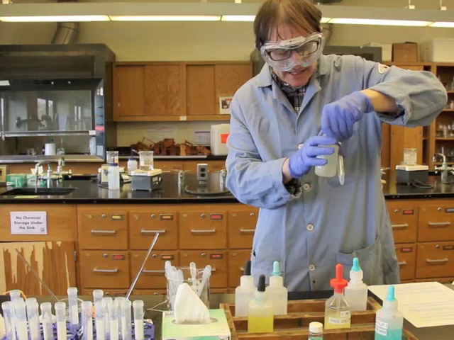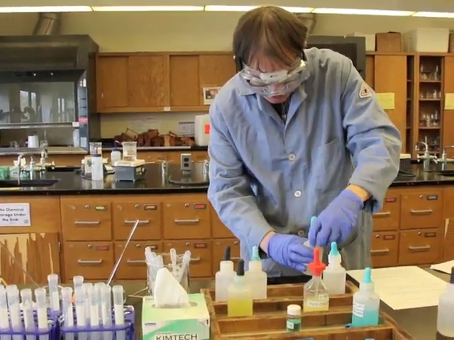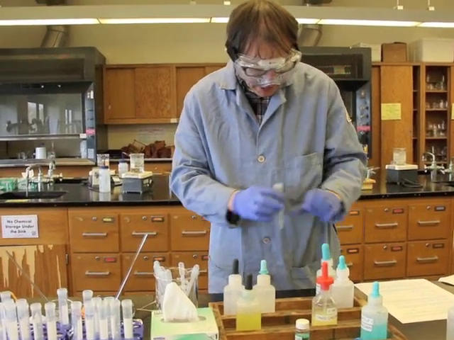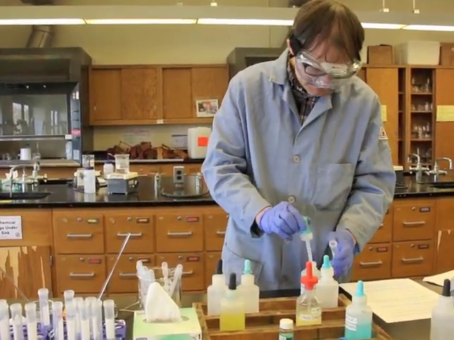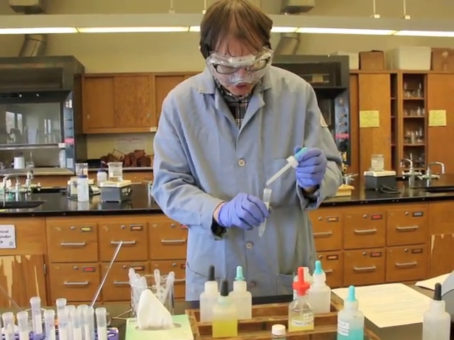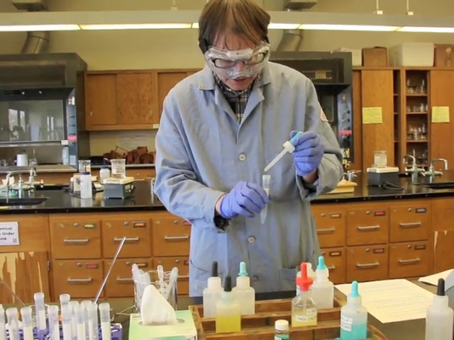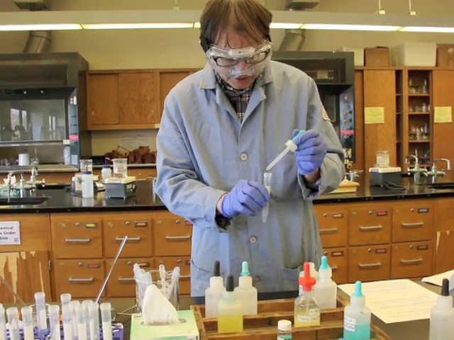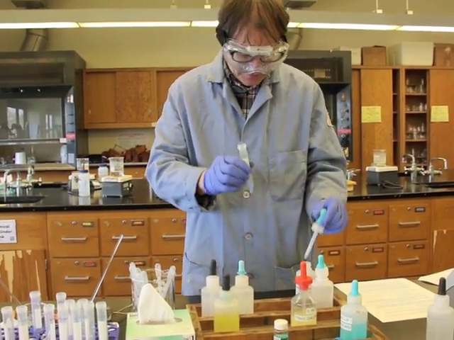Ammonium hydroxide is a base. And so we're going to add this base. It's a weak base. We're going to add 15 drops of it to the centrifuge tube. 2, 3, 4, 5, 6, 7, 8, 9, 10, 11, 12, 13, 14, 15.